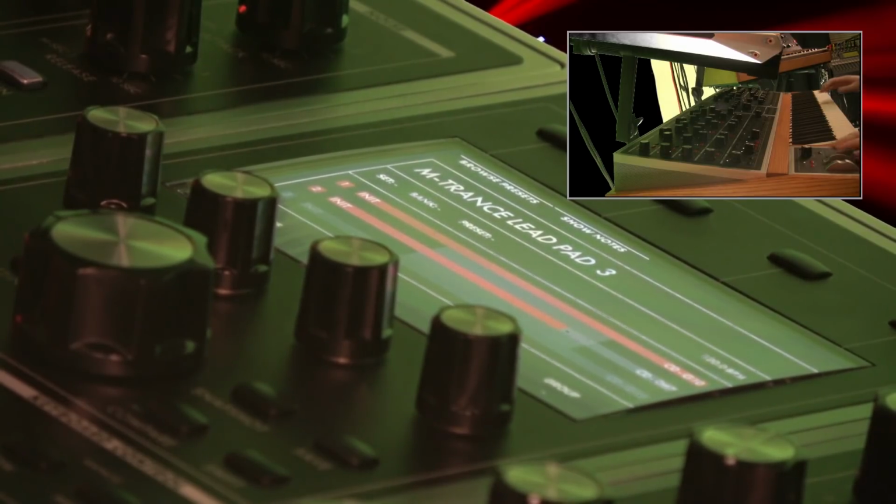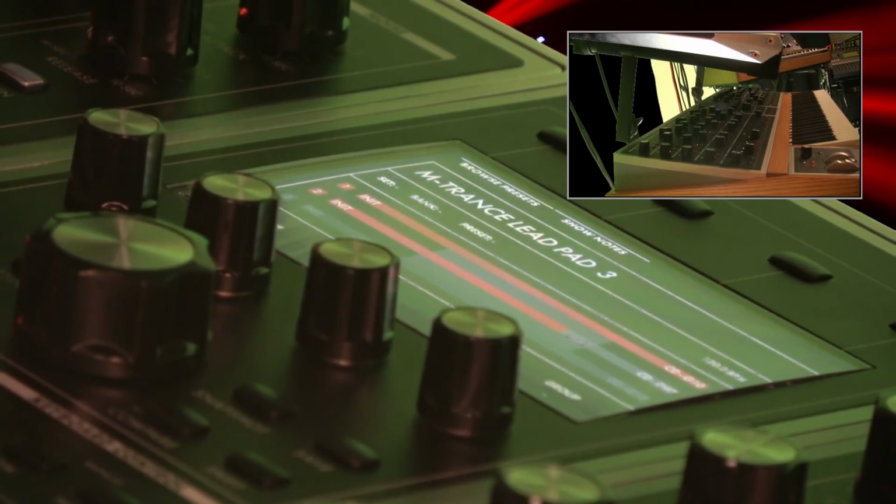Okay, and I screwed that up. But yeah, let's do this. Let's record some automations with this mod wheel here. Then we'll stop this.